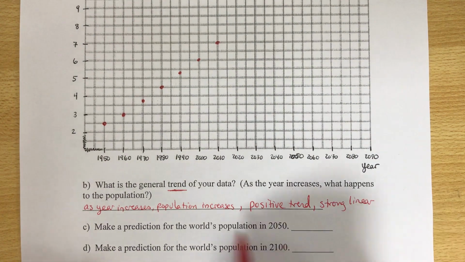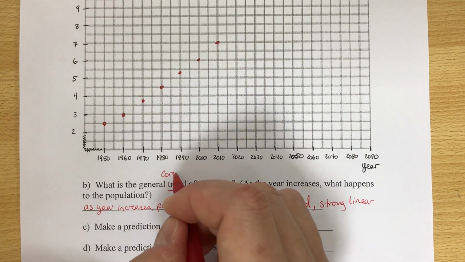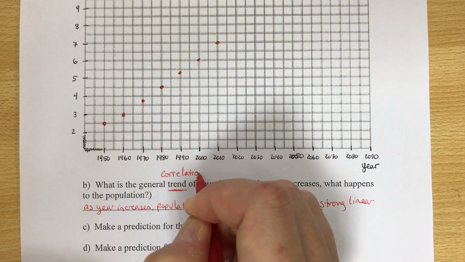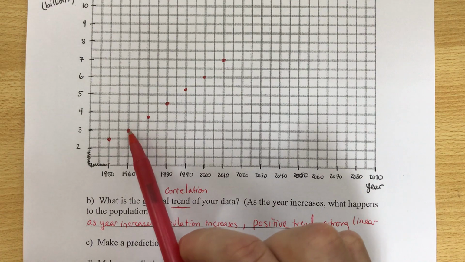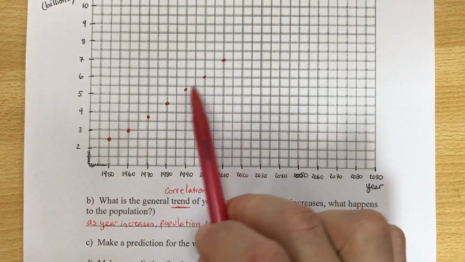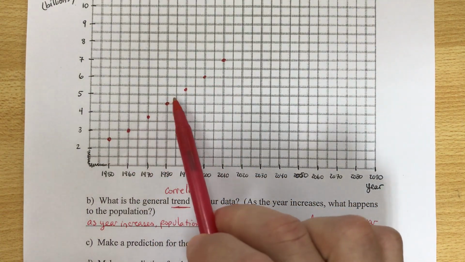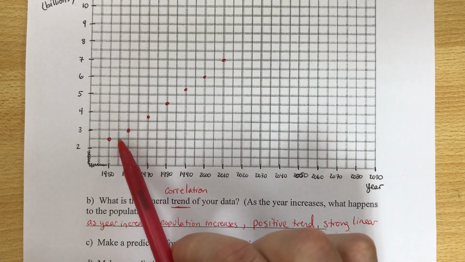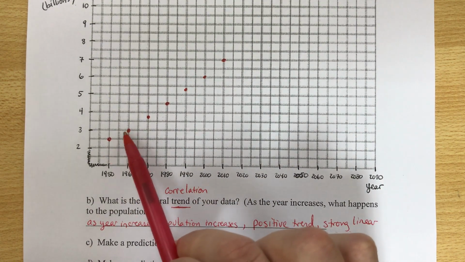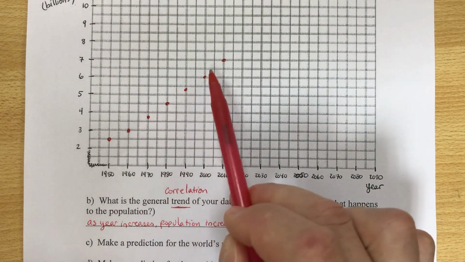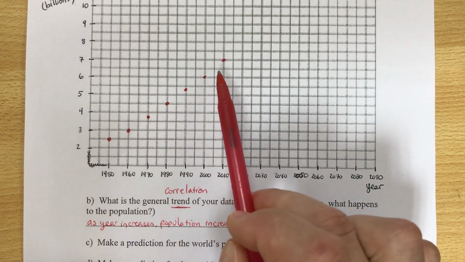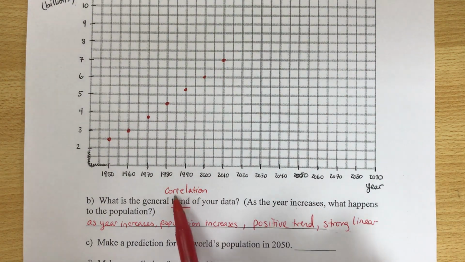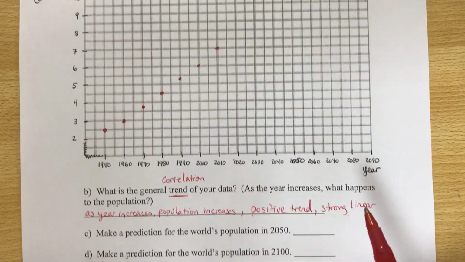Now, another word for the trend is what we call correlation, the relationship between the data. In this case, it's very strong. That means that if we're saying this is a linear pattern, the points are very close to a line. Okay, they may not be perfect, and it doesn't look like I could draw a line that goes through all of them, but that's a pretty strong positive trend. So the correlation would be what we call positive.